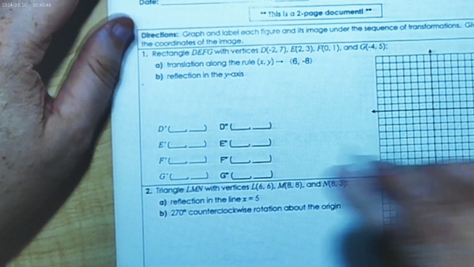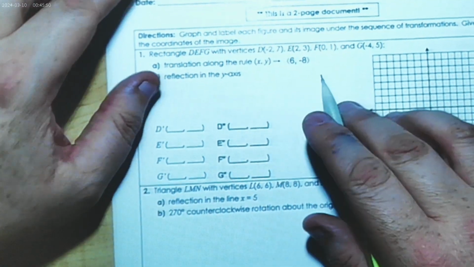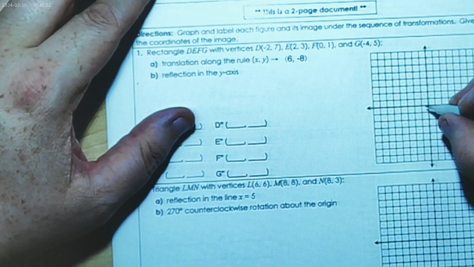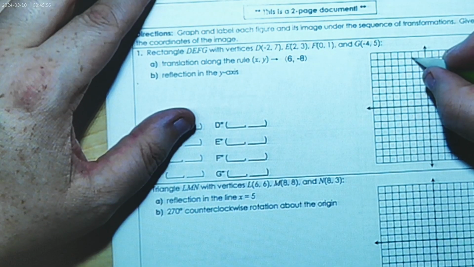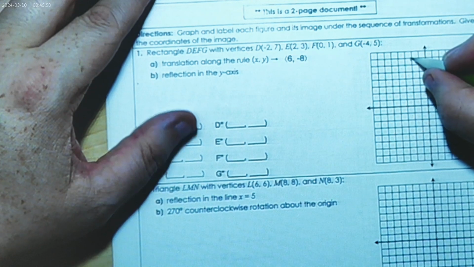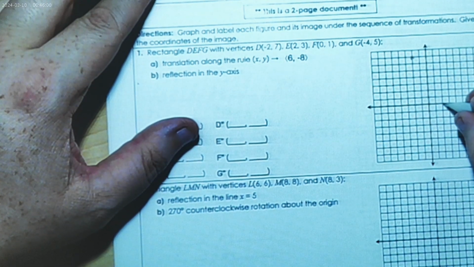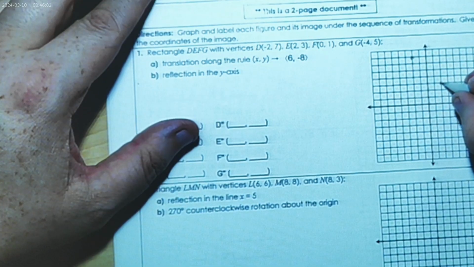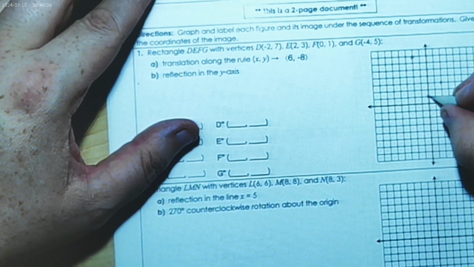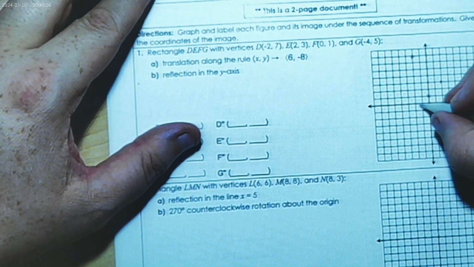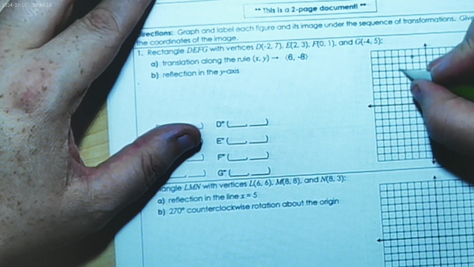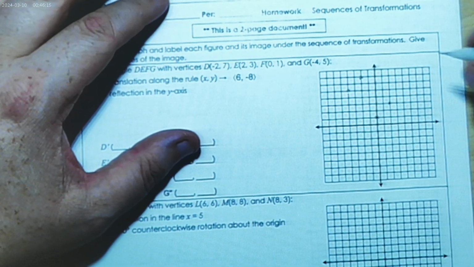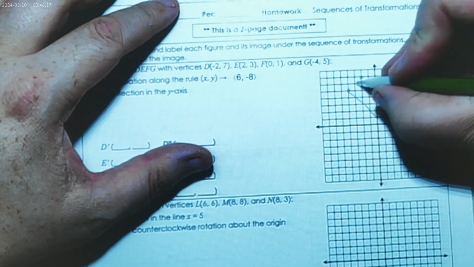So let's get started. We've got DEFG with vertices (-2, 7), (2, 3), (0, 1), and (-4, 5). Let me plot them. There we go. I'll get you on the center of the screen here.